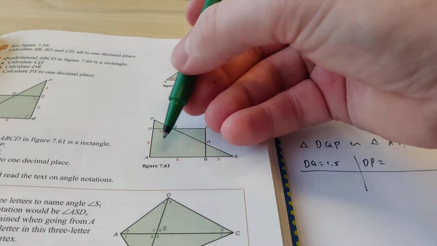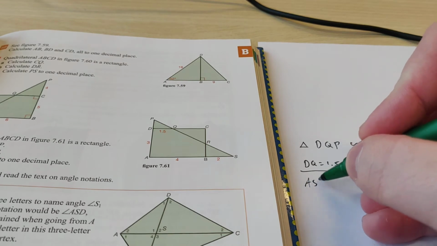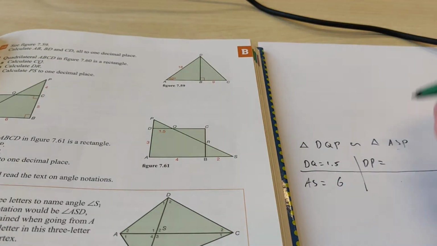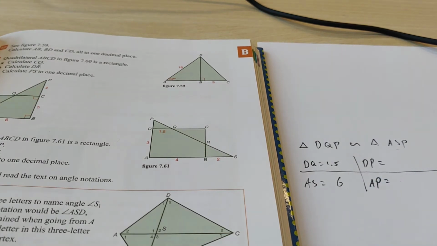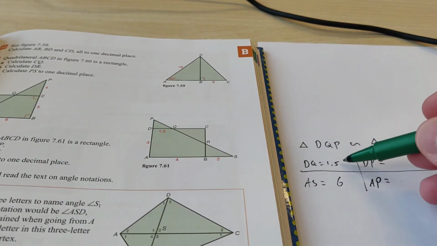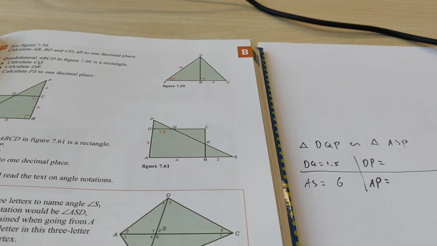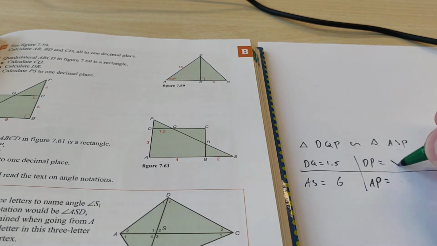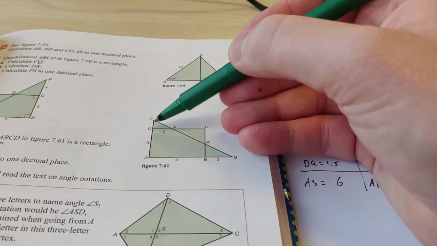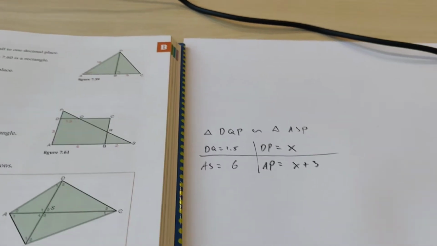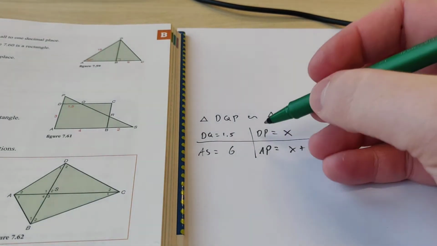That's the one that we don't know. And then in the big triangle we have AS, and AS is 6, and then in this triangle here that's AP. So we have a bit of a problem because we don't have anything here. If we knew AP, we could have done 1.5 times AP divided by 6 is dP. So what you have to do now, maybe you remember this from chapter 2, you have to call this length x, for example, because if this length is x, that means that this length is x plus 3. And then if you want to solve that, you have to make an equation.